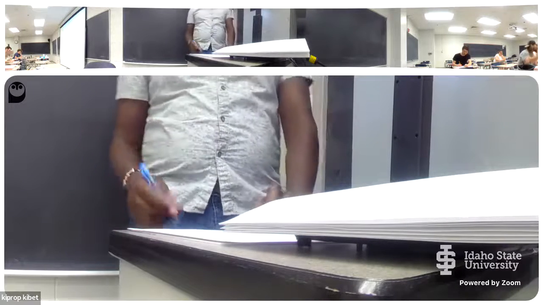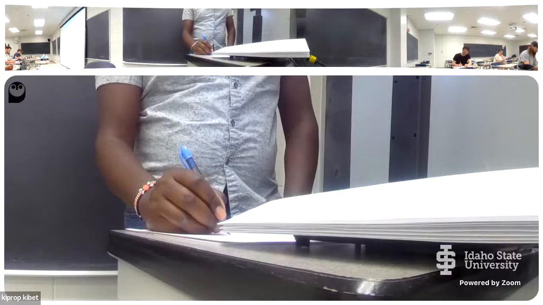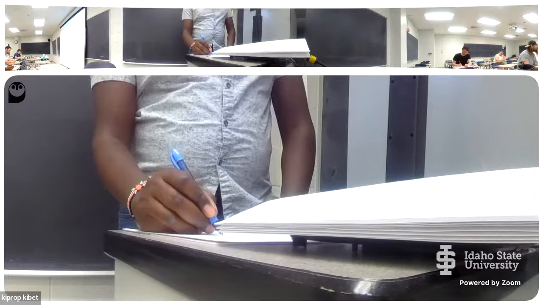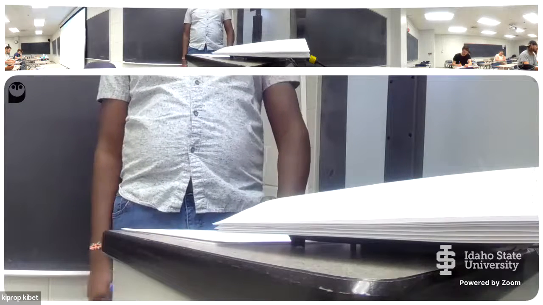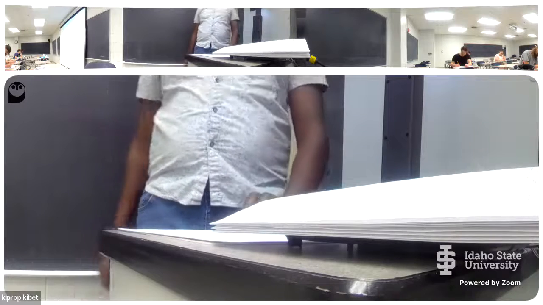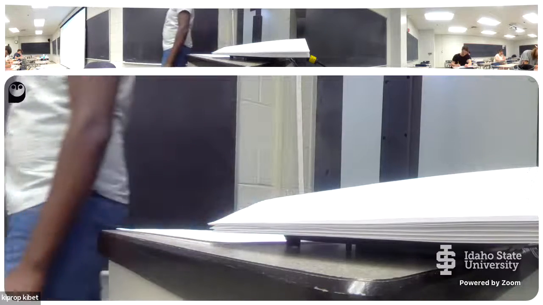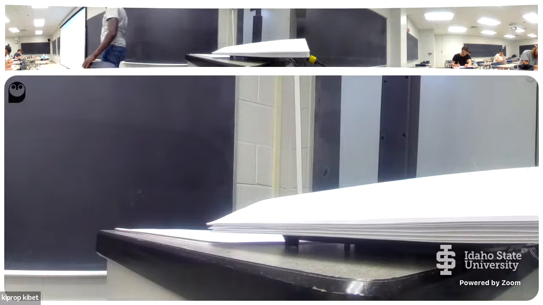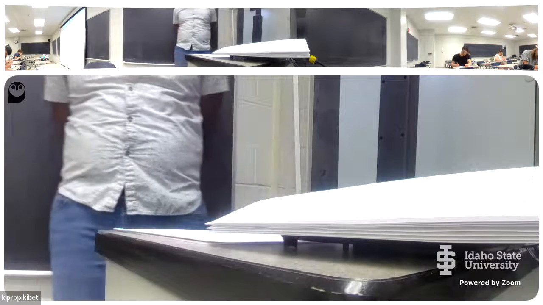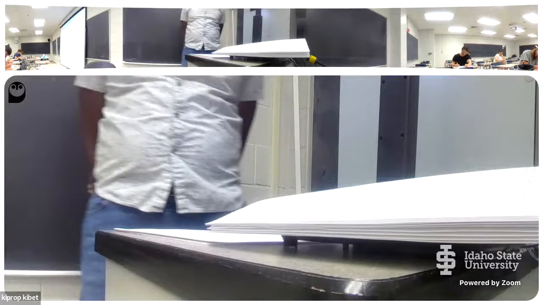So what is the inverse to get the new R3 there? It is R3 minus 3 R2. So those are the elementary row operations.